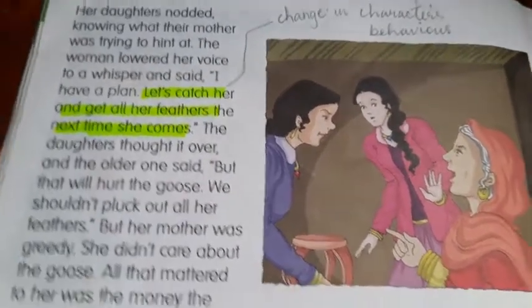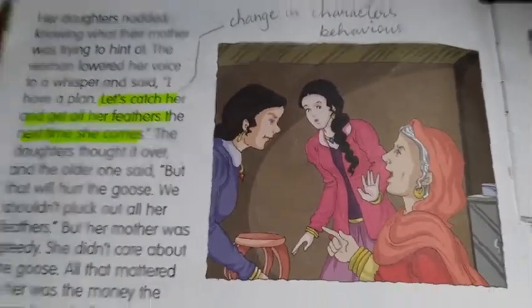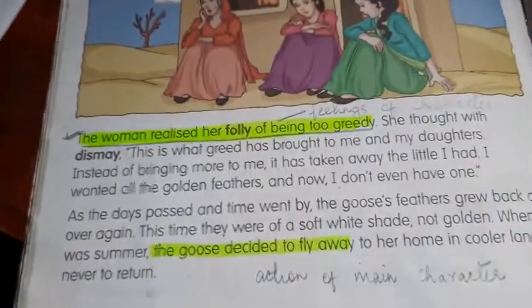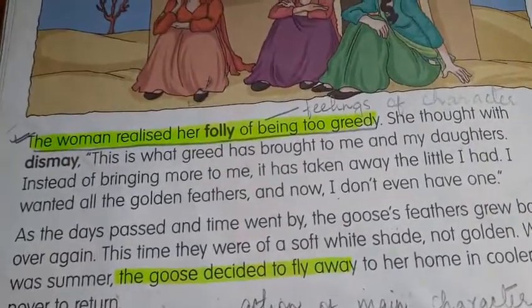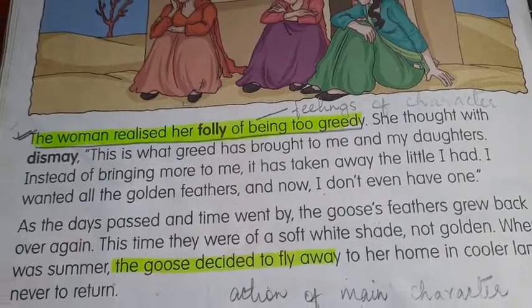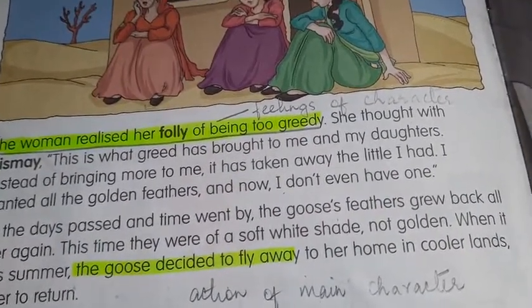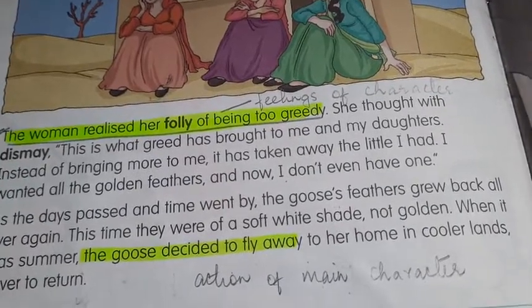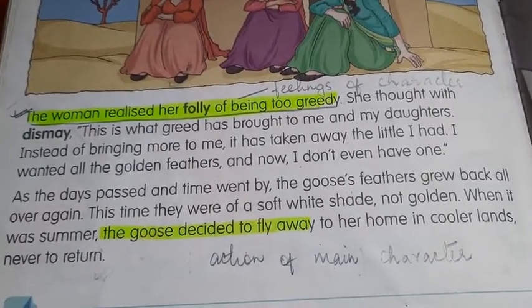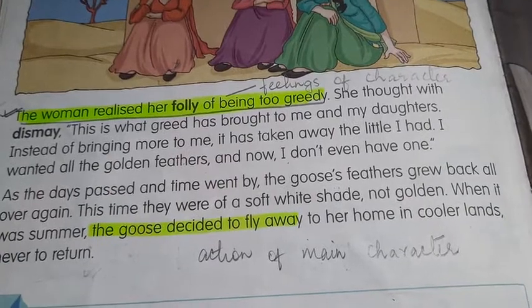Now let's go to the end part of the story. In the end, we find that the feelings of the characters change. The woman becomes sad again because she realizes her folly of being too greedy. That is your first point, which comes under the feelings of the characters.